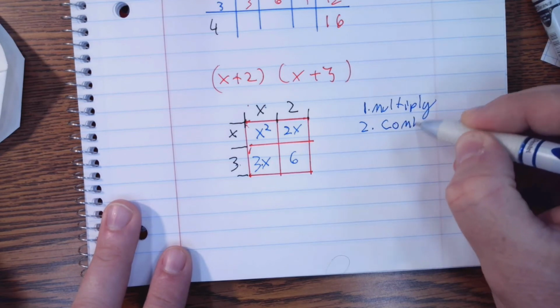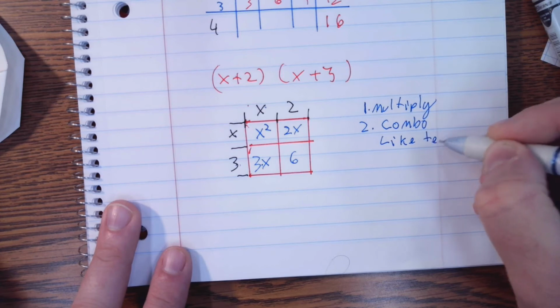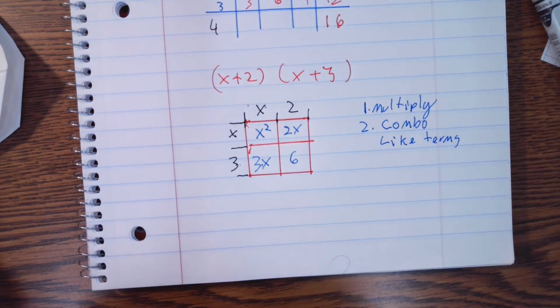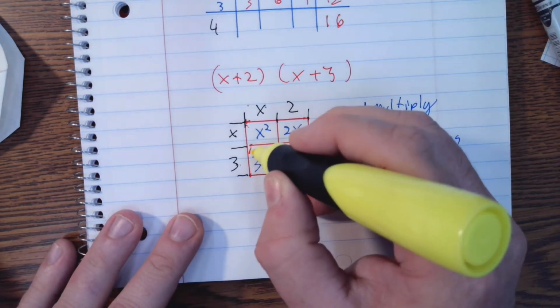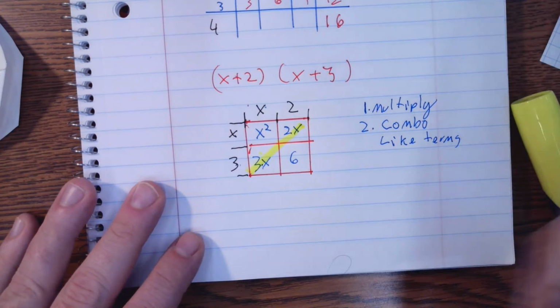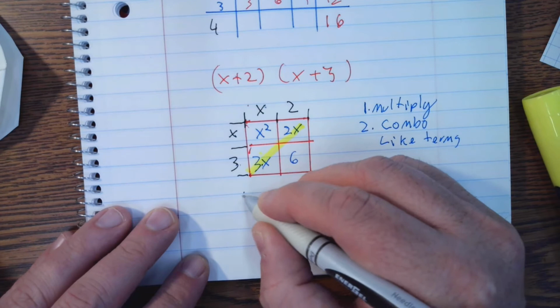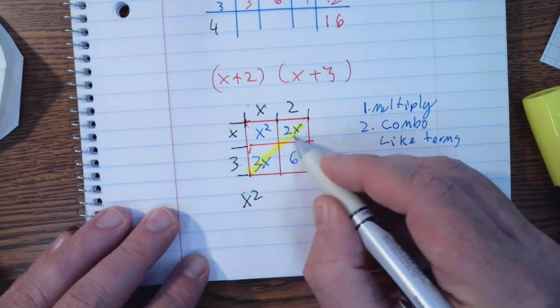Combine like terms. Are there any like terms here? Are these like terms here? 2x and 3x? So I'm going to write my final answer, and it's going to look like this. X squared. What's 3x plus 2x?